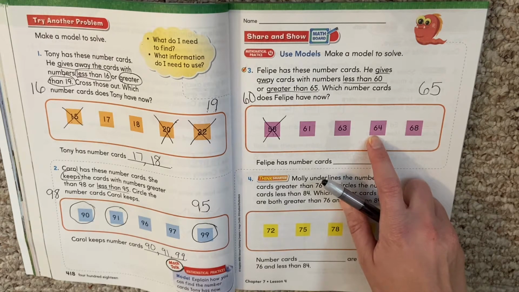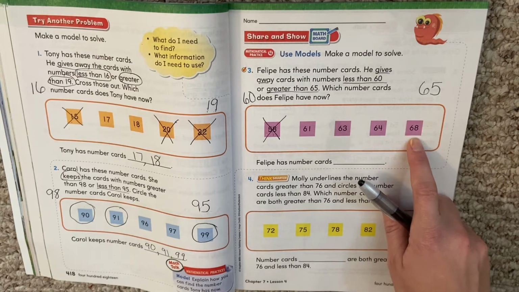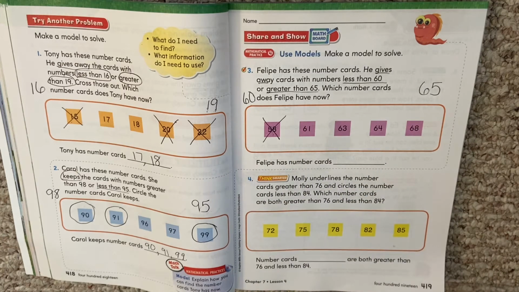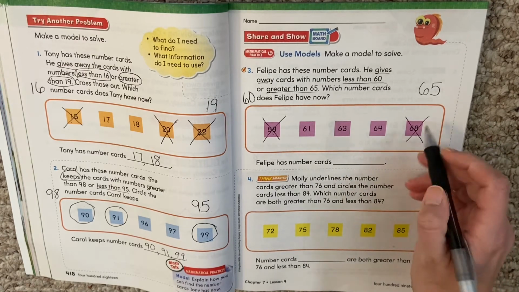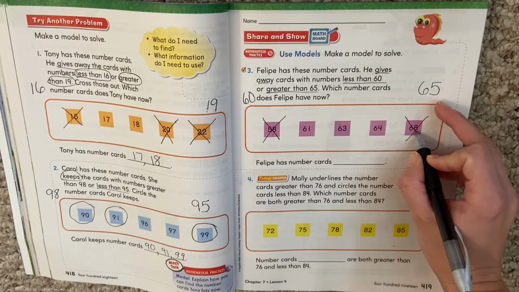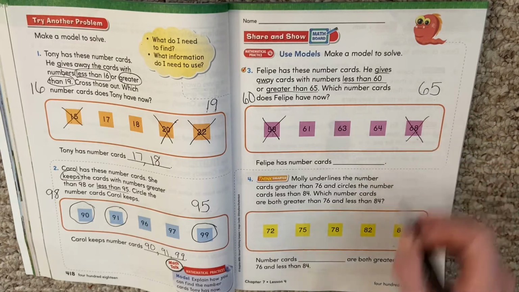Is it bigger? 68. Is 68 greater than 65? All right, let's check what we did so far. So out of all these numbers, the only one that's greater than 65 was 68. So that one should have an X on it because 6 and 6 is the same, but 8 is bigger than 5, right? That's the same, so we move on to our ones. 8 is bigger than 5, so we put an X on it.